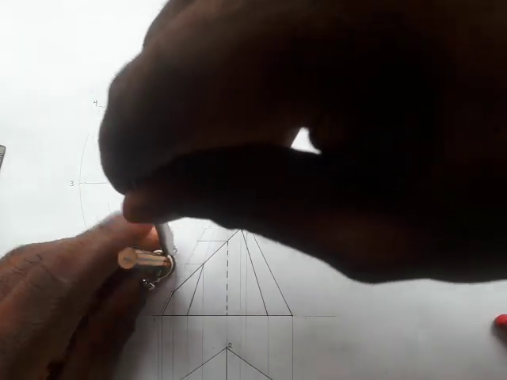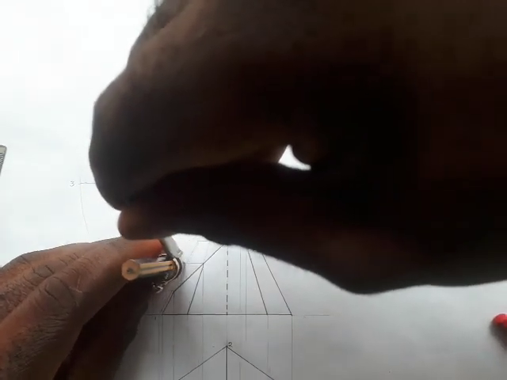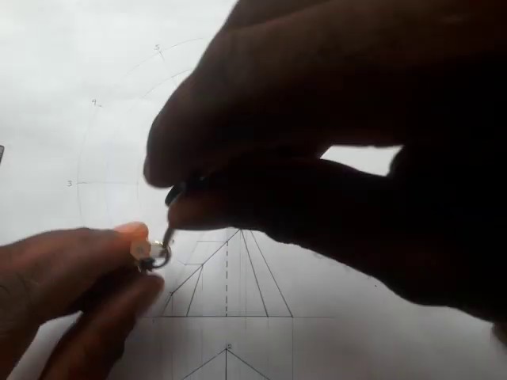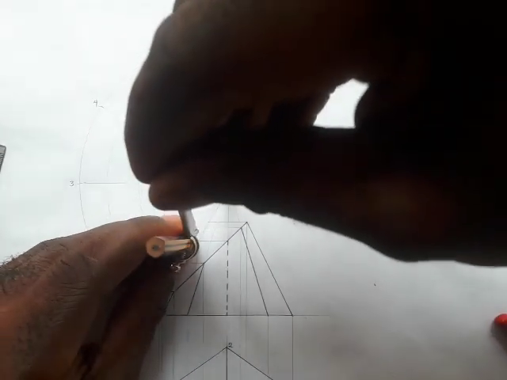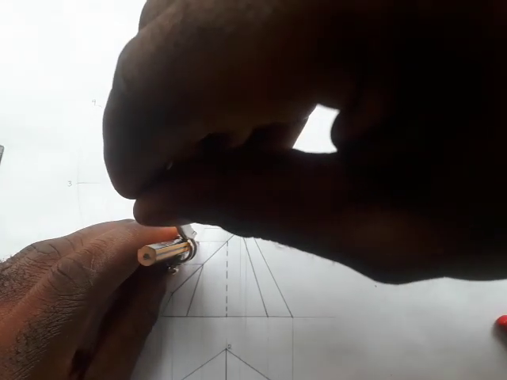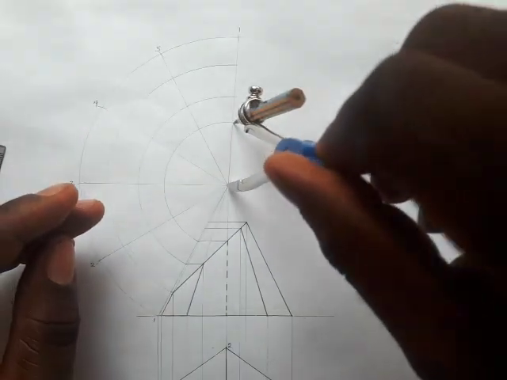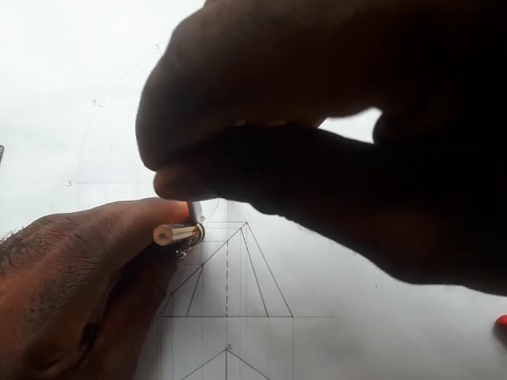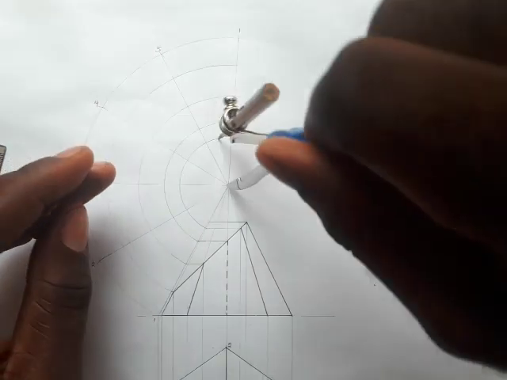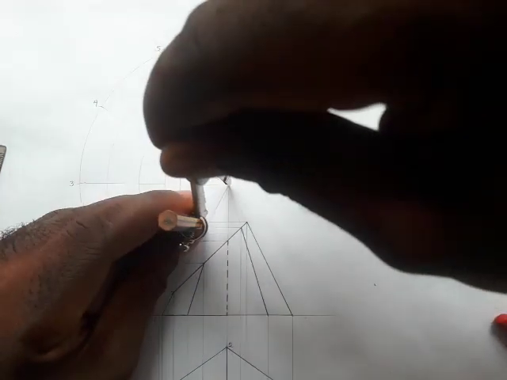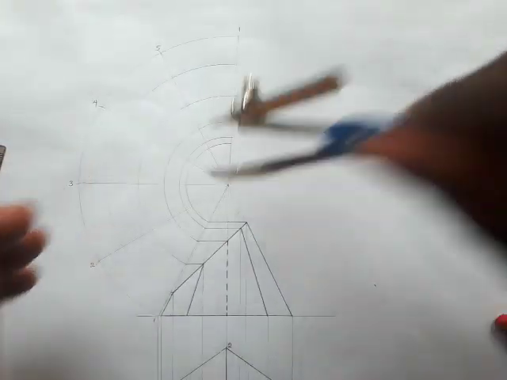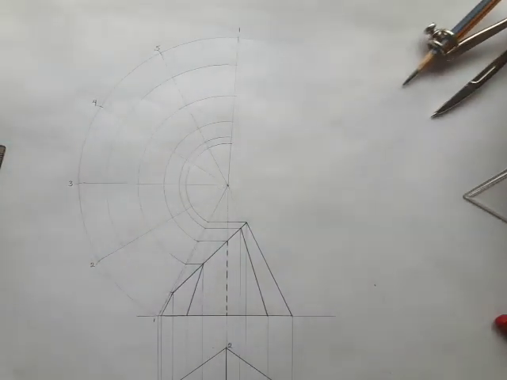Stretch to this other one here and draw arcs, thin arcs. Stretch to this one and draw arcs. Stretch to this, draw your arc, and finally to this one, draw your arc. All right.